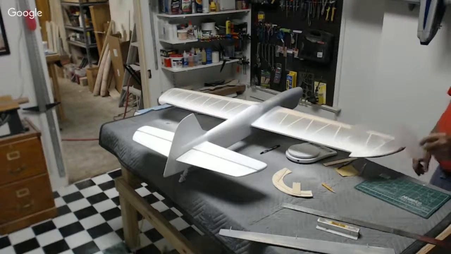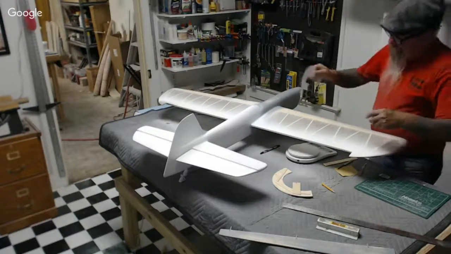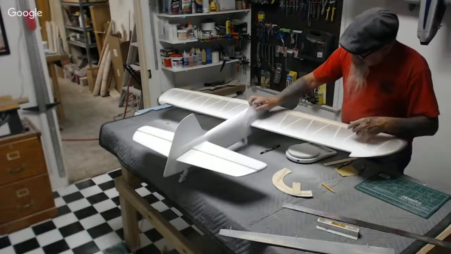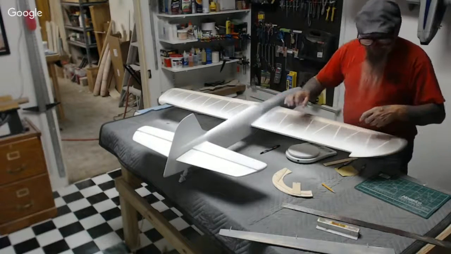Anyway, so here's the pattern. I'm going to set it up here, and we're going to draw a pencil line. Got to get some tape.